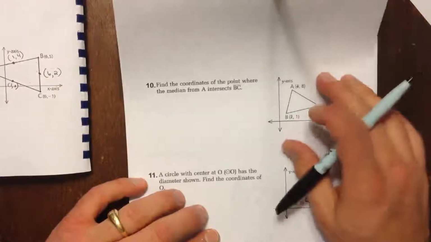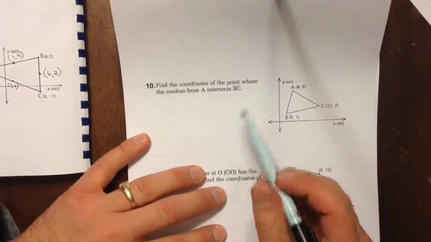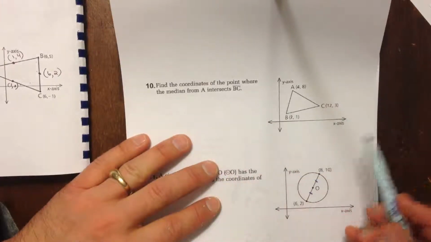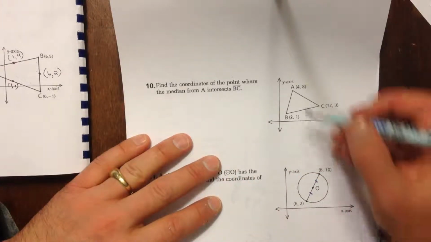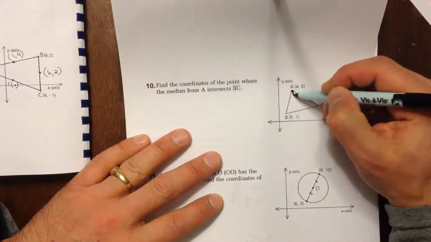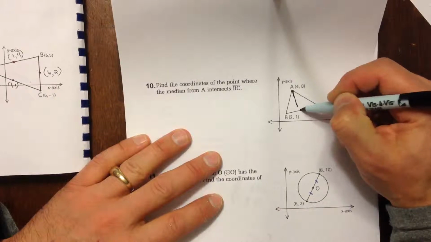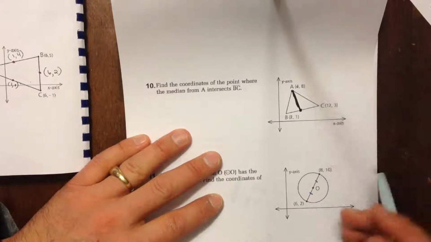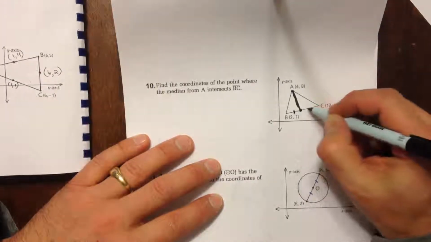Okay, let's see this one. It says find the coordinates of the point where the median from A intersects BC. Okay, the median cuts the other, so starting at A, it's going to come across and it's going to cut this in half. I didn't draw that very good. So median means it cuts it right in half.